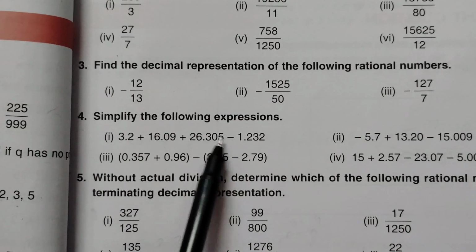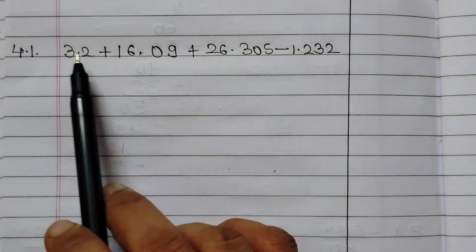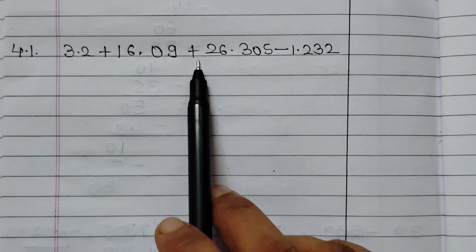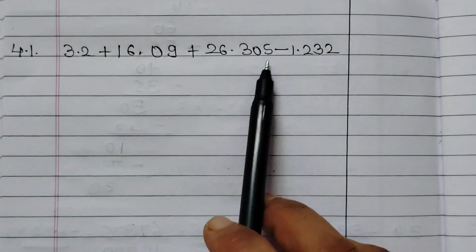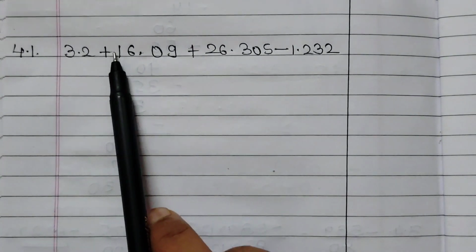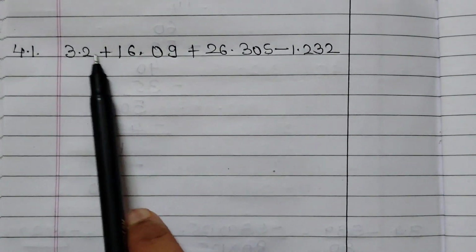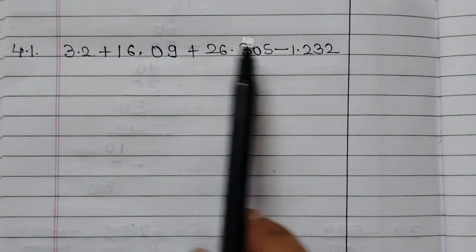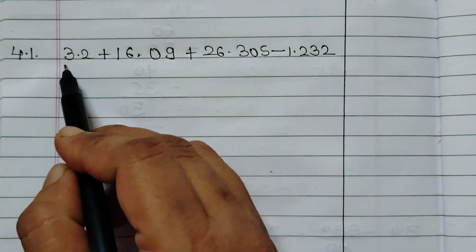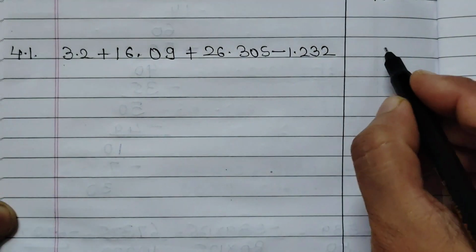Okay, so let's start. So we have written the question: 3.2 plus 16.09 plus 26.305 minus 1.232. So we have plus here, so we will add all these and then we will subtract 1.232. So first I will write this, and point below point we will take.